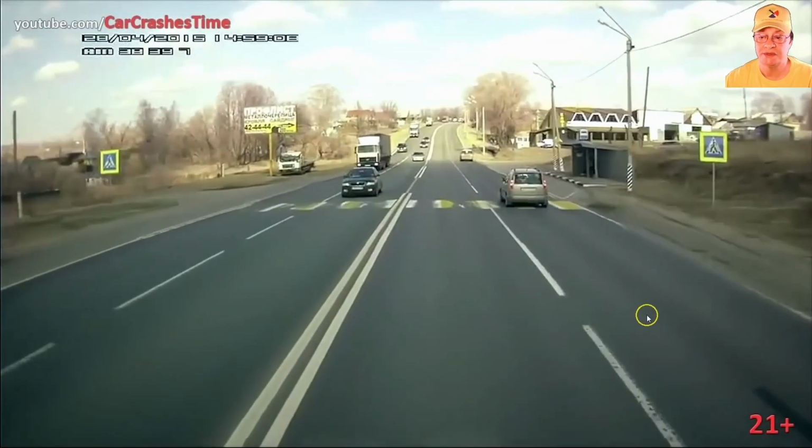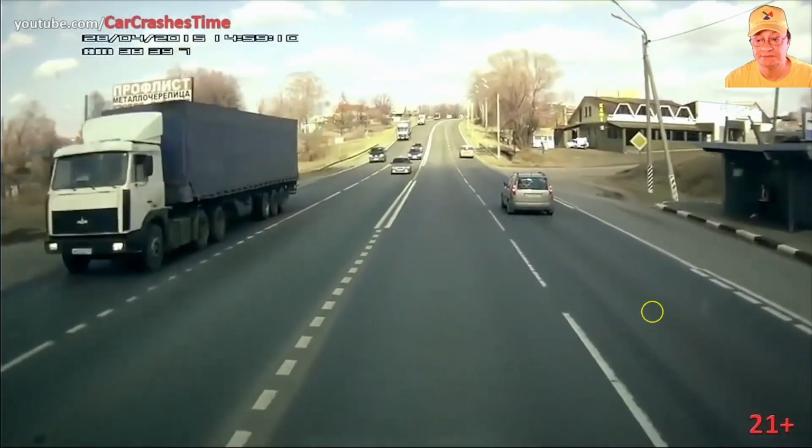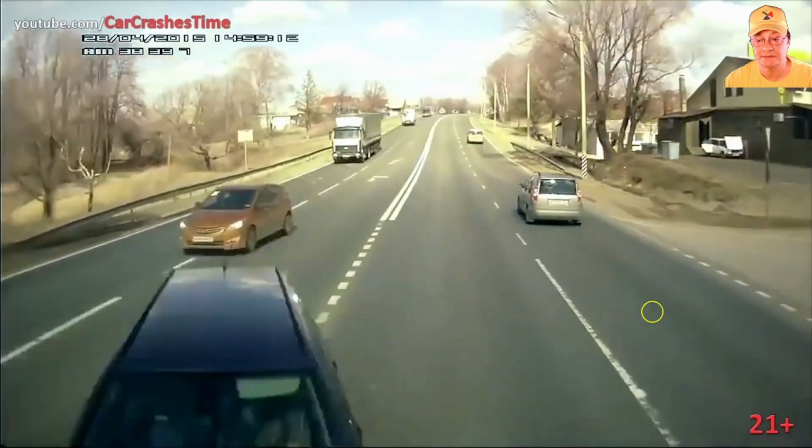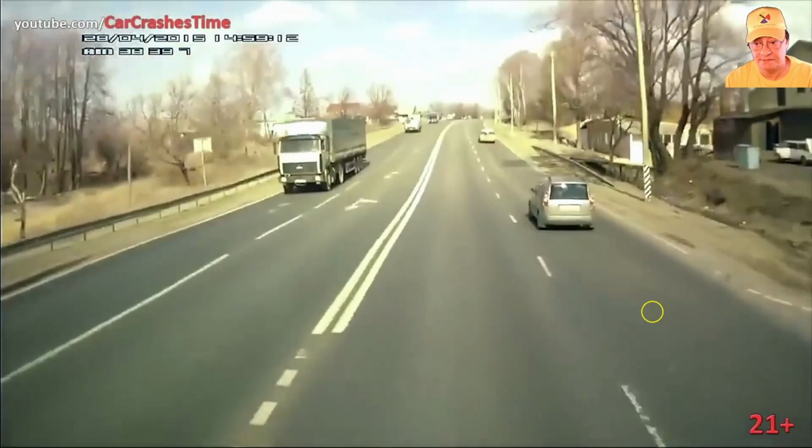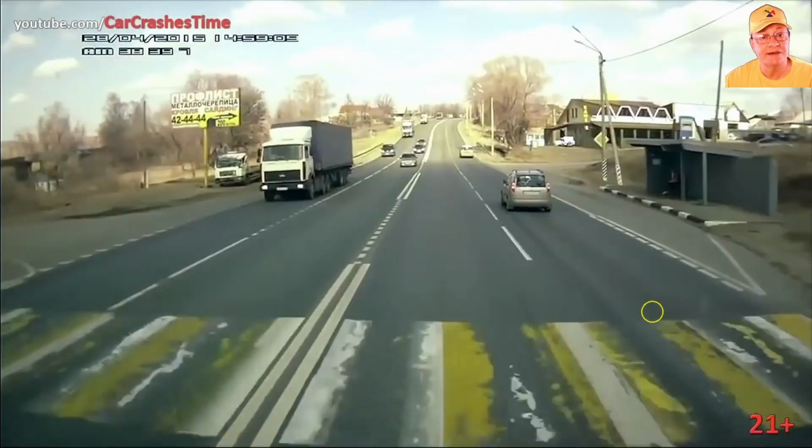In this first real-life clip, we'll have a look at the options that the driver could have taken that landed up swerving, which is this driver over here. So we'll watch that first of all, and then we'll come back and discuss a few points. Let's just advance it slightly.